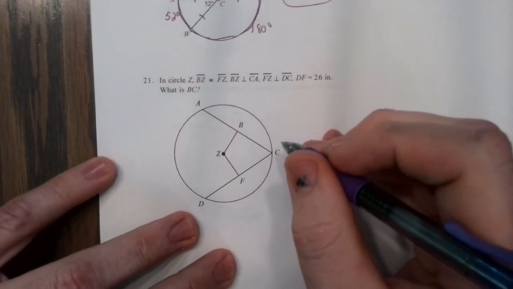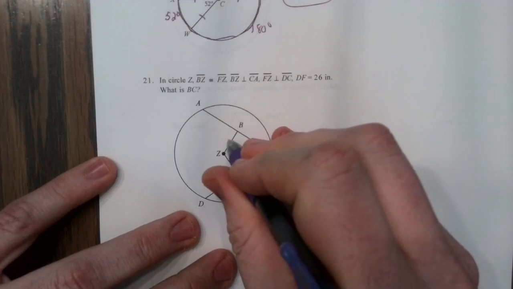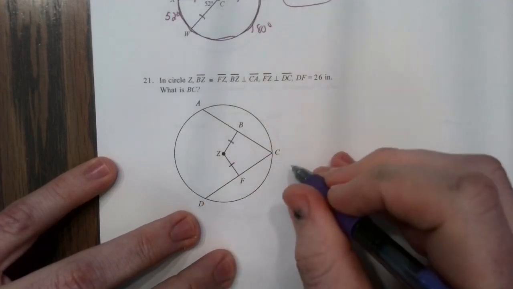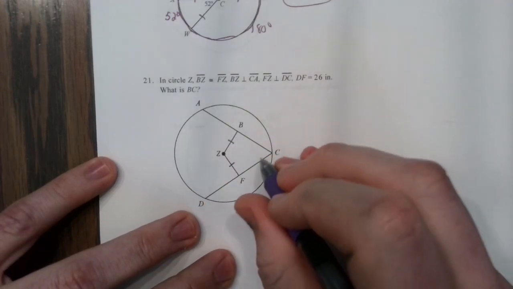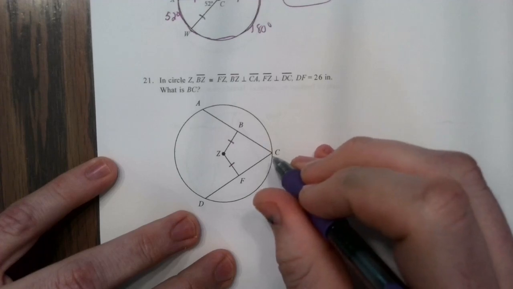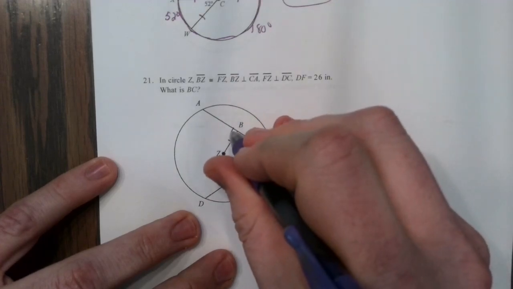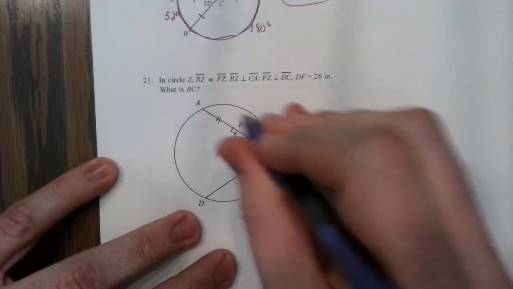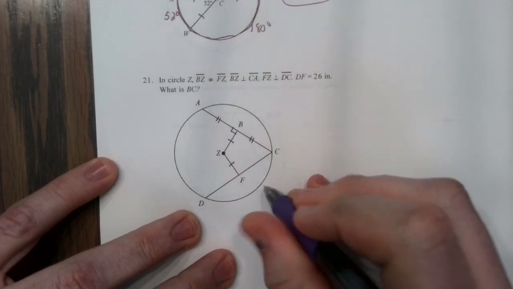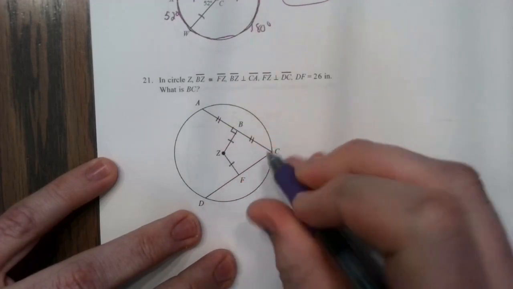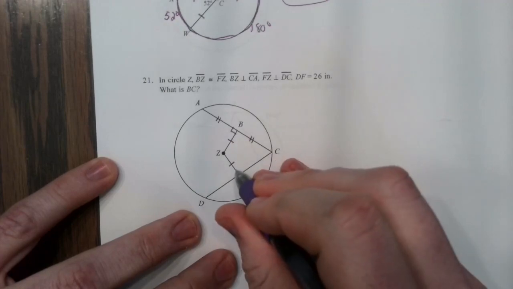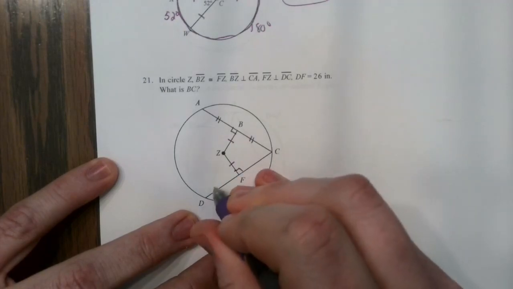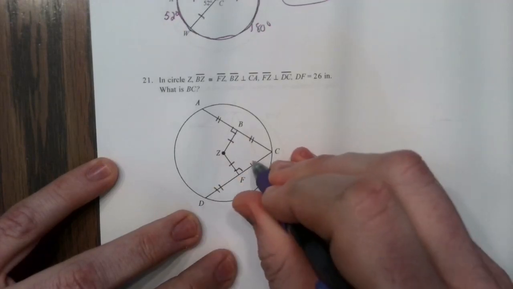All right, here's a fun picture. In circle Z, BZ is congruent to FZ. BZ is perpendicular to CA. So that makes this a right angle. What that means is that these two are congruent. And furthermore, since they're the same distance, as long as this one's perpendicular, which it tells me it is, I know that these must all be congruent.